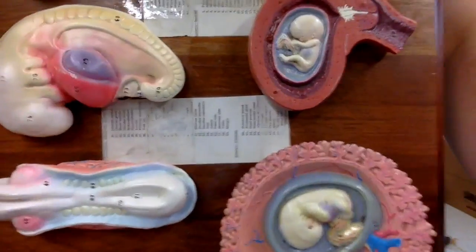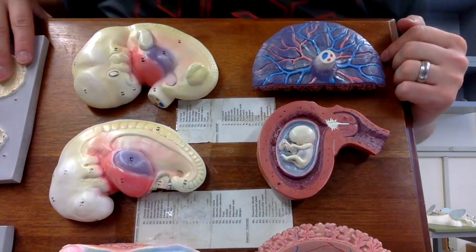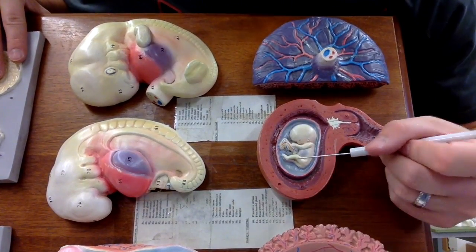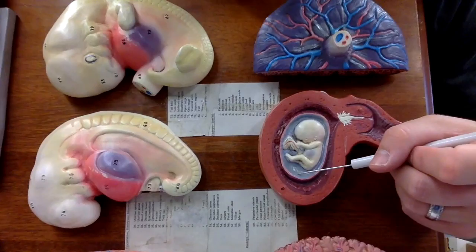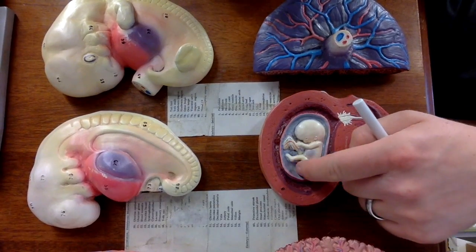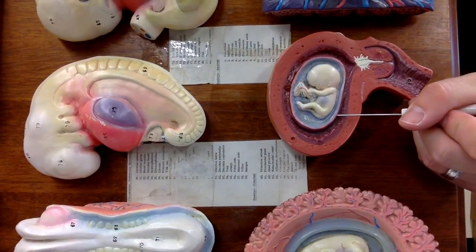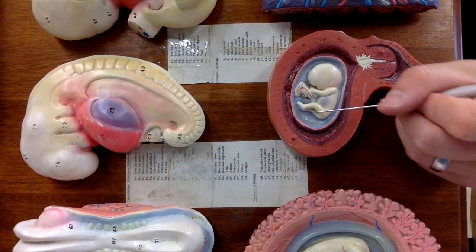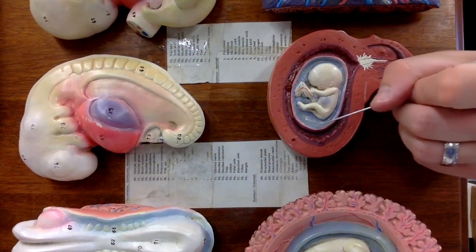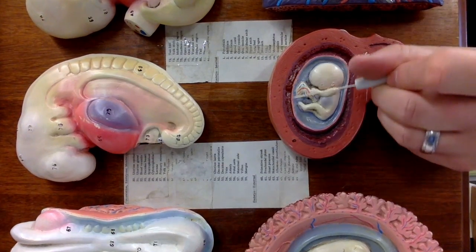So you have baby right here. The amnion is this thin blue in this model. So amnion is the layer directly touching baby. This thin pink is going to be your chorion right here. Chorion.